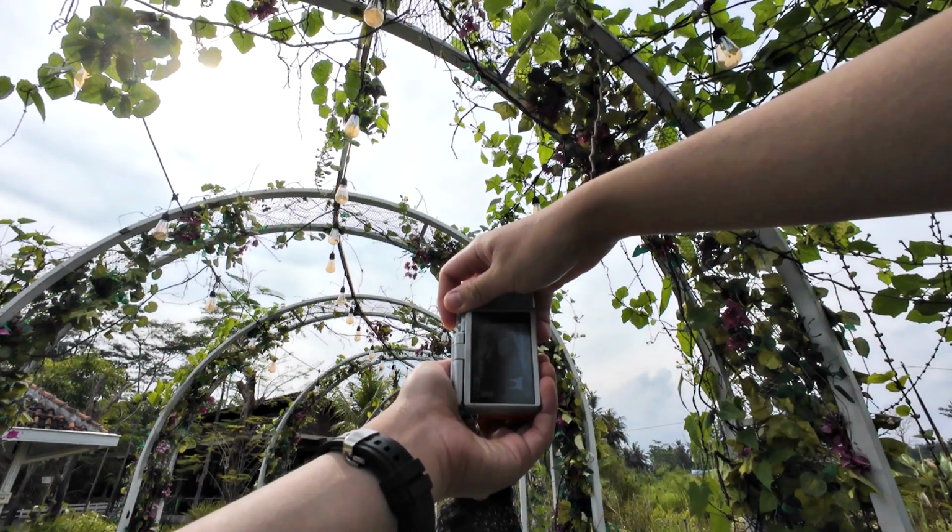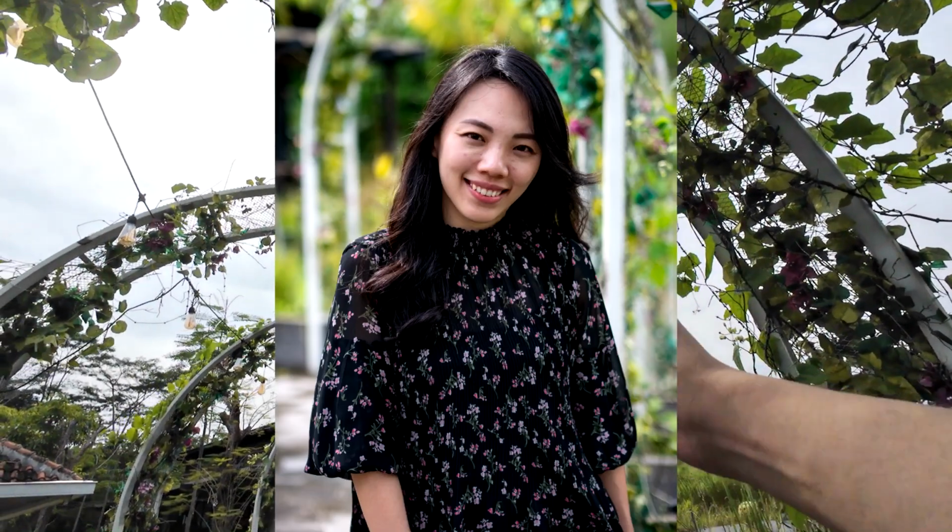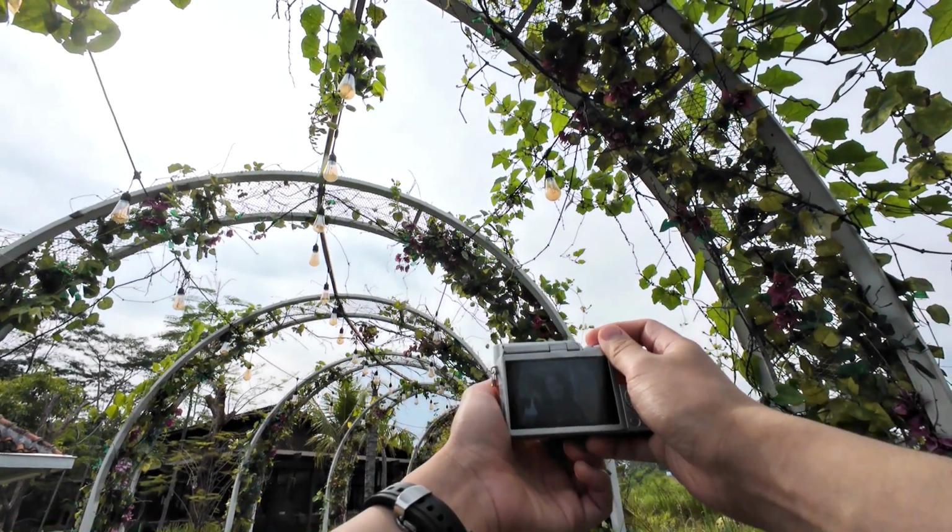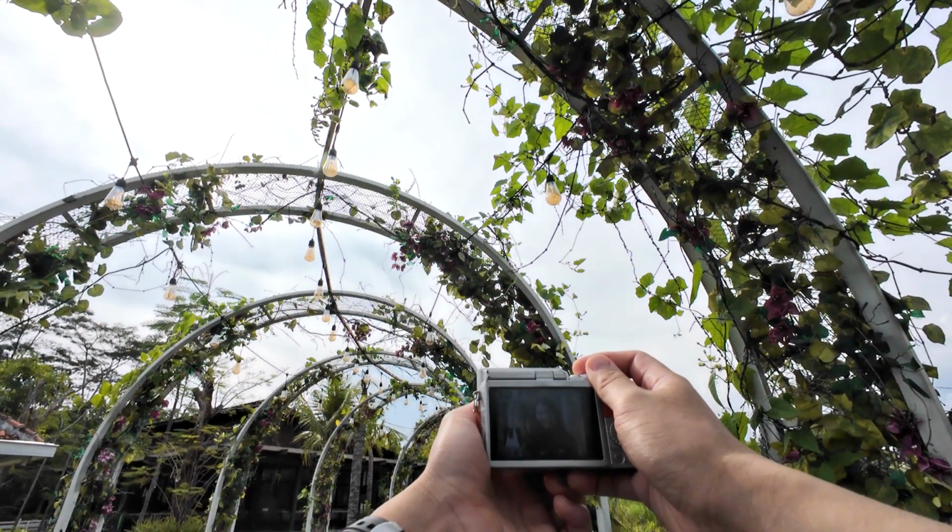Let's go a little bit closer this time. Try to make sure that everything looks nice. Right, 1, 2, 3, beautiful. Let's do horizontal portrait this time. Trying to find the best angle with the 45mm. Right, 1, 2, 3, excellent.